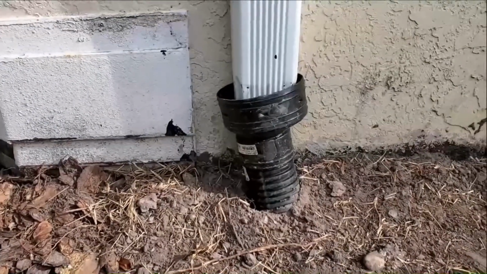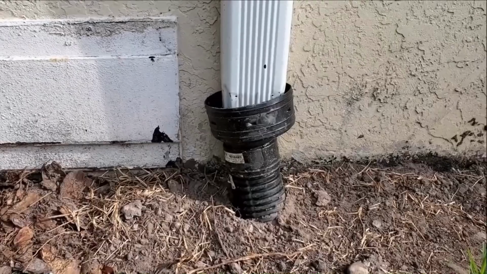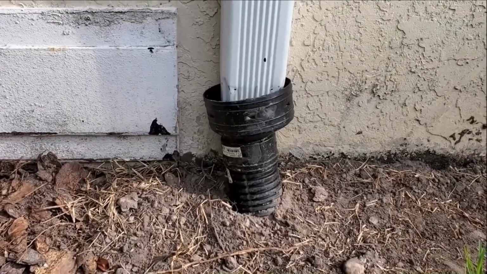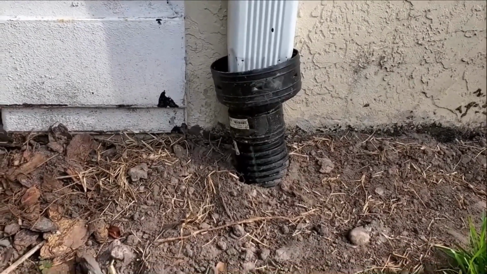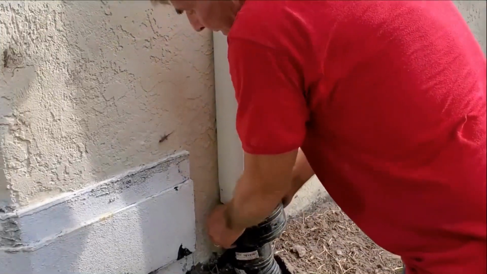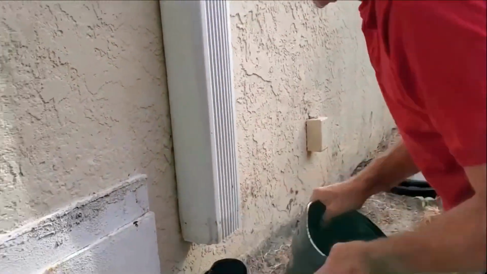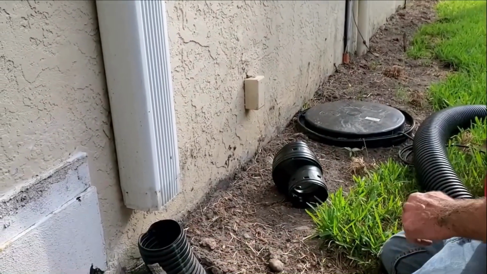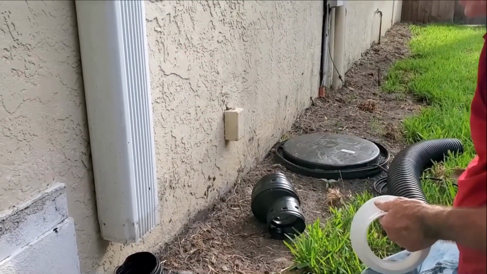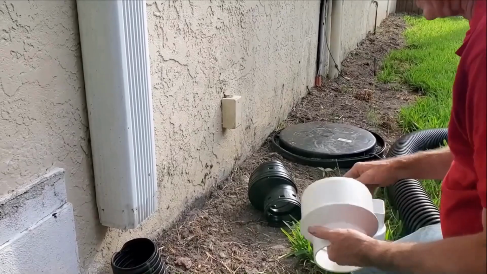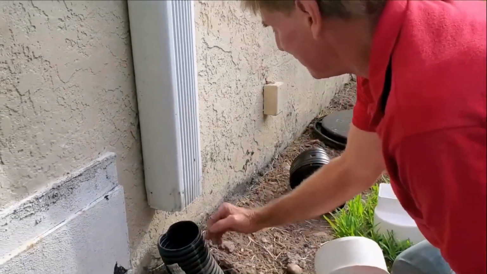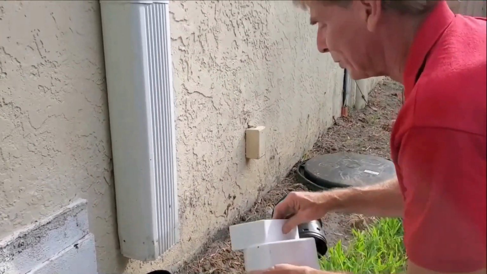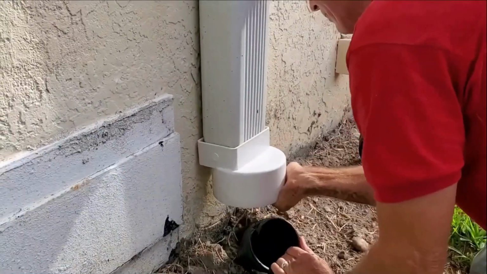Over here on this side of the house, they used a 4x6 adapter. We're going to fix this one too. Okay, on this one, I think we can do a little different because there seems to be an obstruction down here. That's why the pipe kind of turns. But let's see where this will come out to.